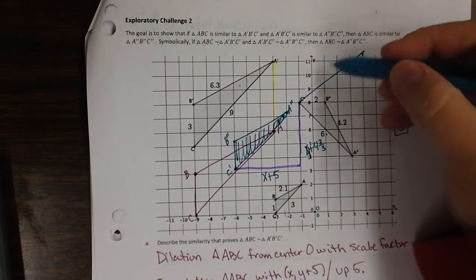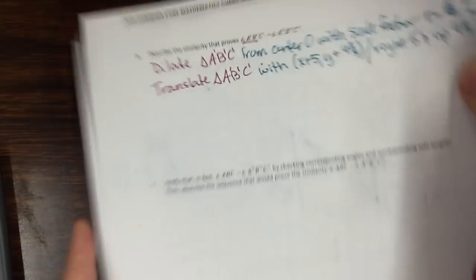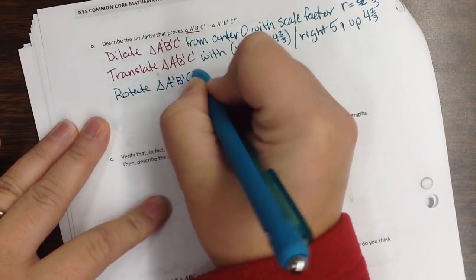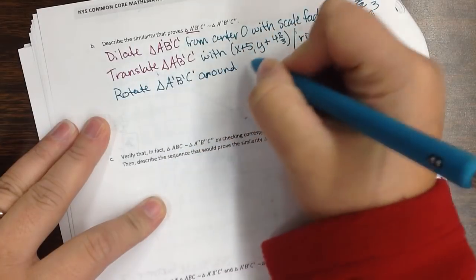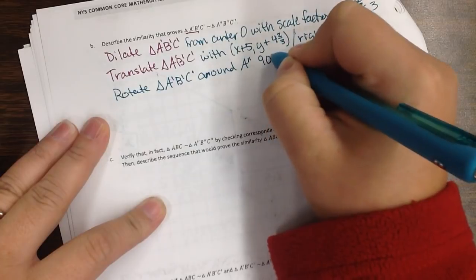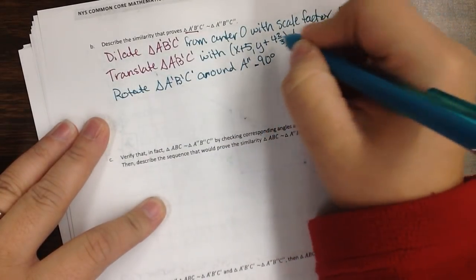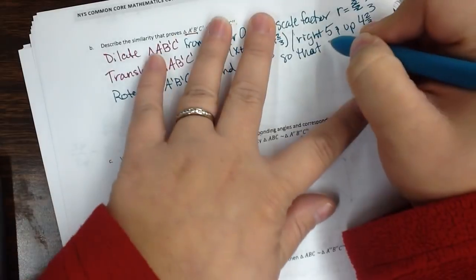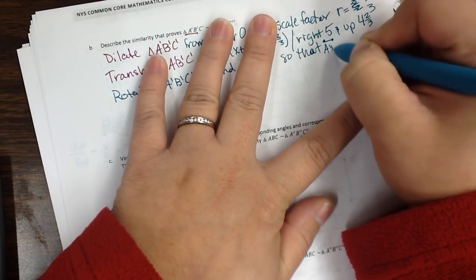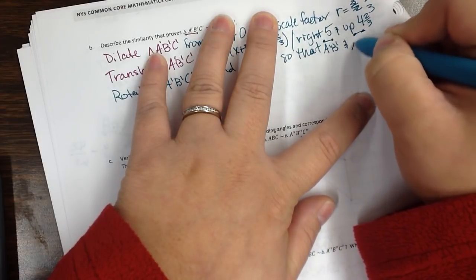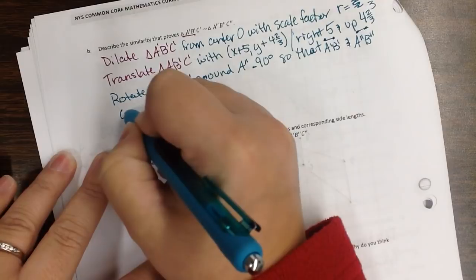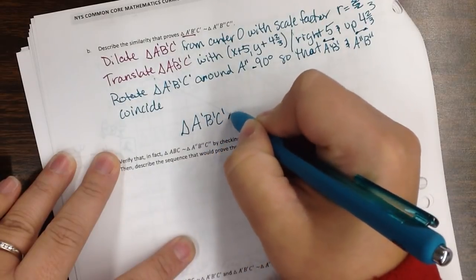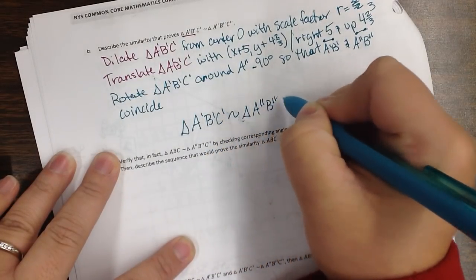Okay, so we would rotate around C prime. So rotate triangle A prime, B prime, C prime around A prime prime, 90 degrees. Negative 90 because we're going clockwise. So that segment A prime, B prime and A prime prime, B prime prime coincide. And that proves that triangle A prime, B prime, C prime is similar to triangle A prime prime, B prime prime, C prime prime.